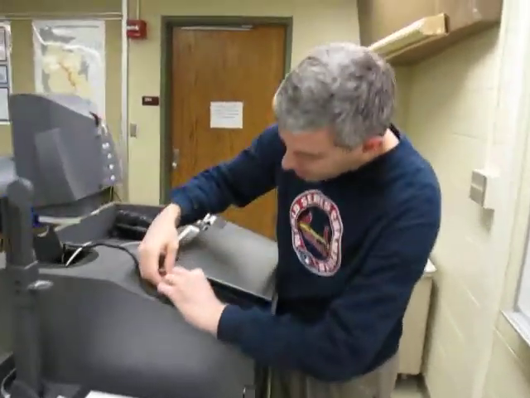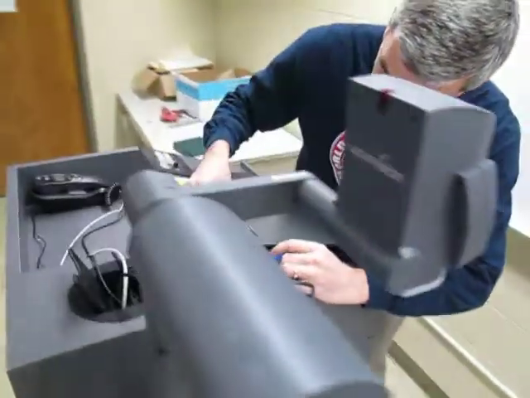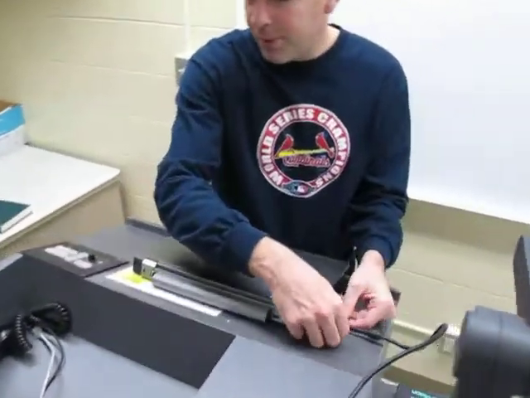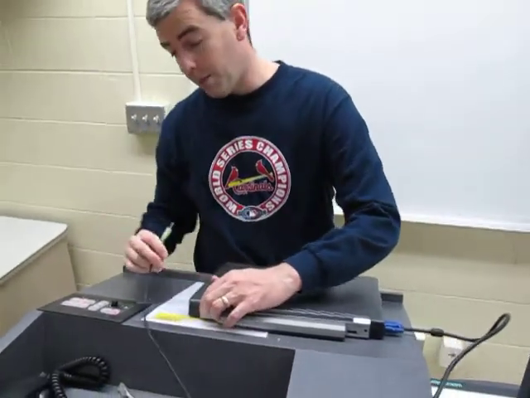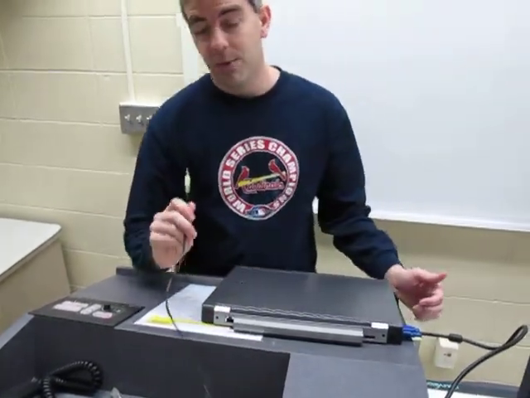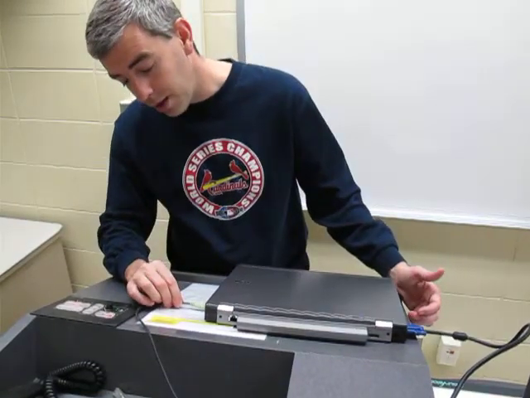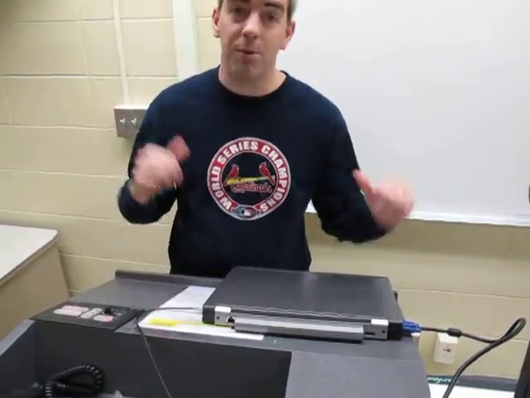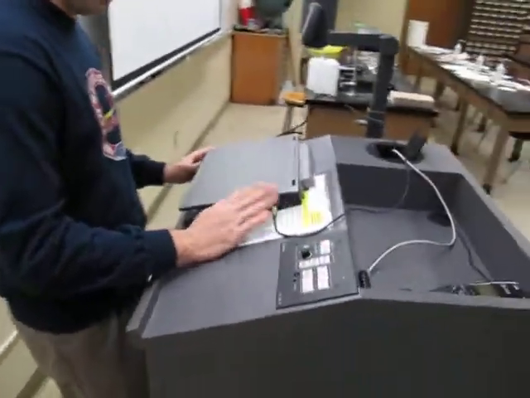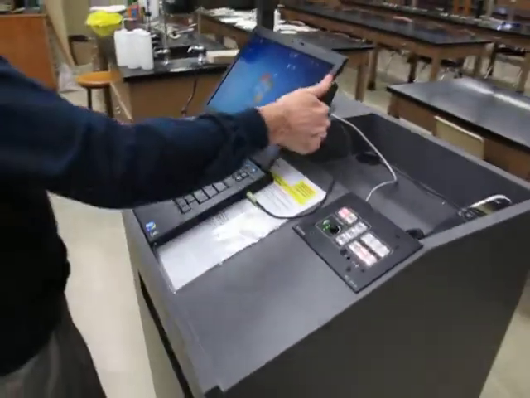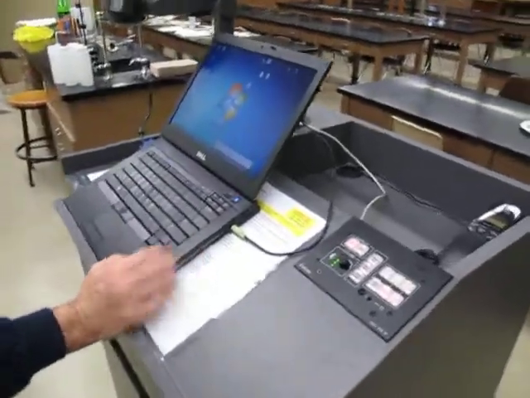I'm going to take my video cable and plug it into the video port on my laptop. Then I'm going to take this audio cable and plug it into the headphone jack. And I'm also going to let you know that any device with a headphone jack, we can get the audio out of it and into the room. If you wanted to hook your MP3 player or your iPod or something up, this would be the way you do it. Then I'm going to open up my laptop.